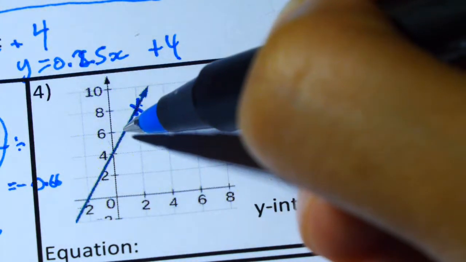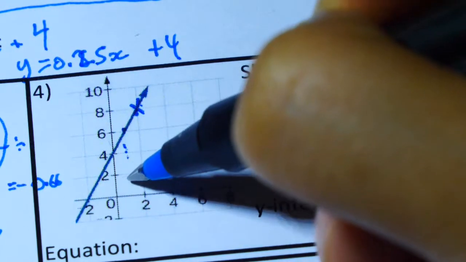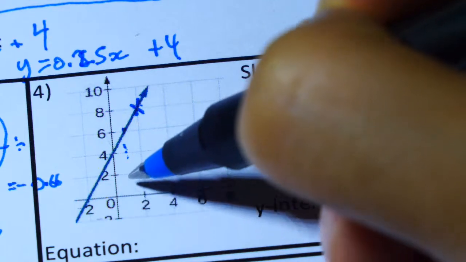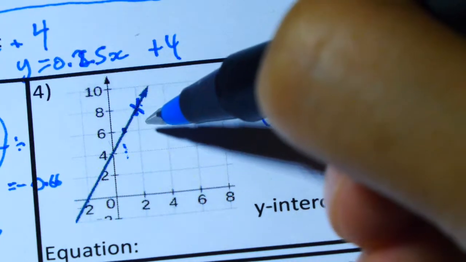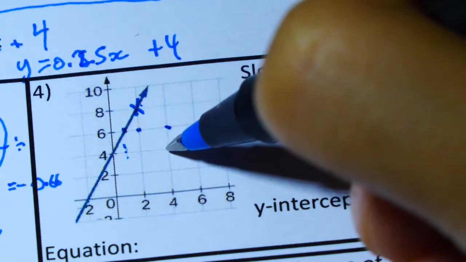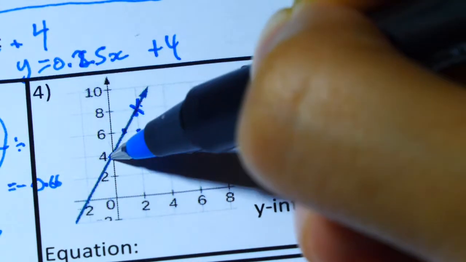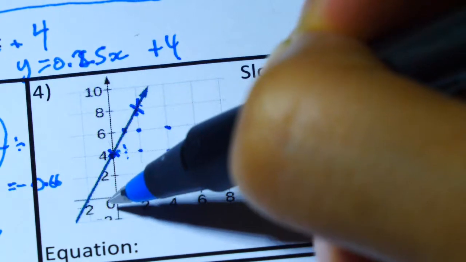Be careful when you pick a point, don't pick one that's in the middle of a number. There's no number here. So just be careful, always pick a point that's on the crosses of the graph, okay, on these squares here. So I'm going to pick this point here. This point is 0, 4.